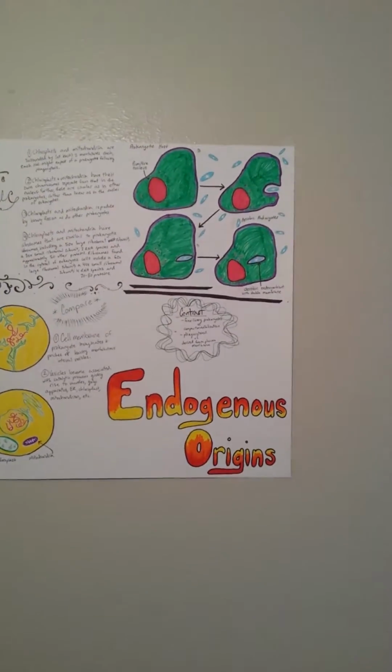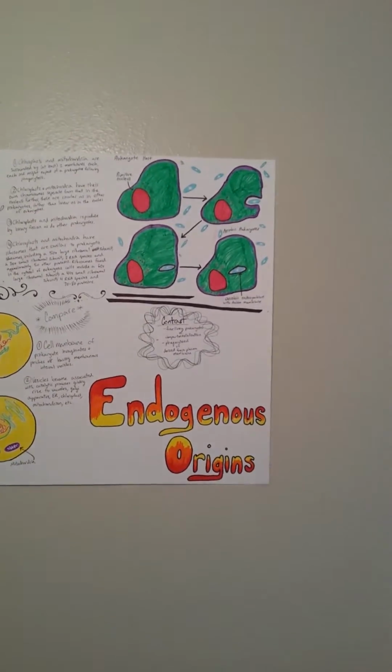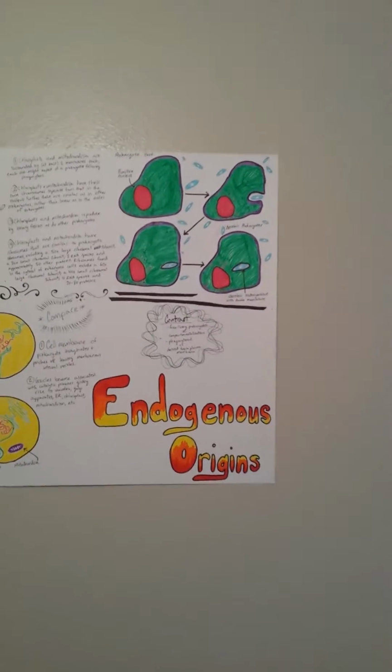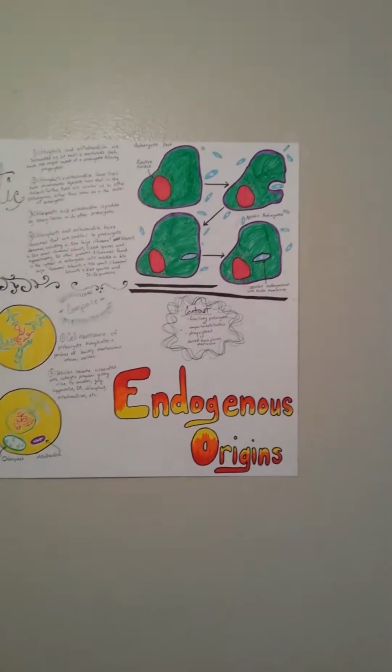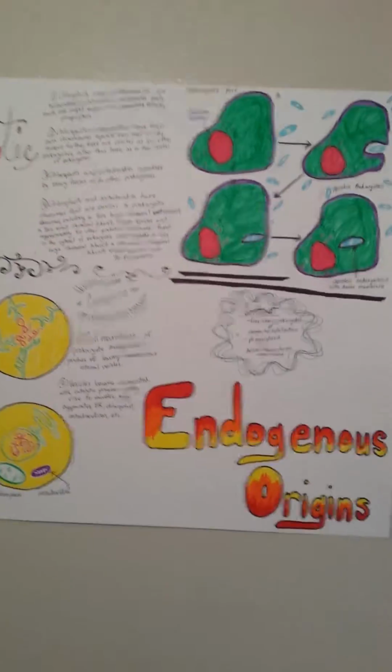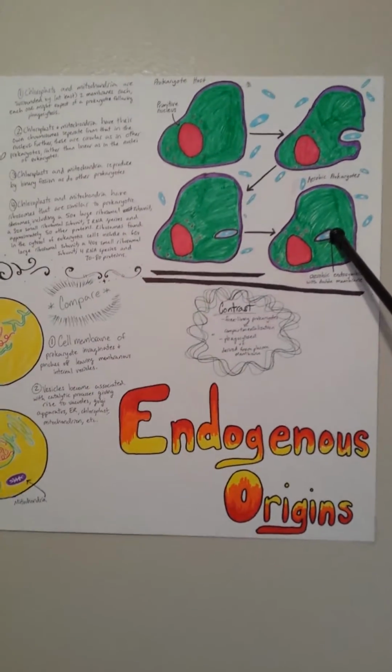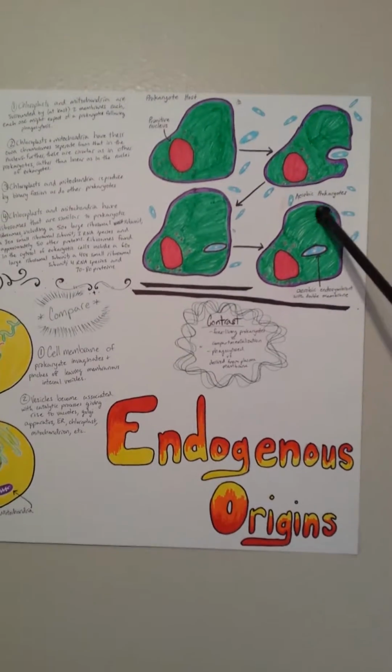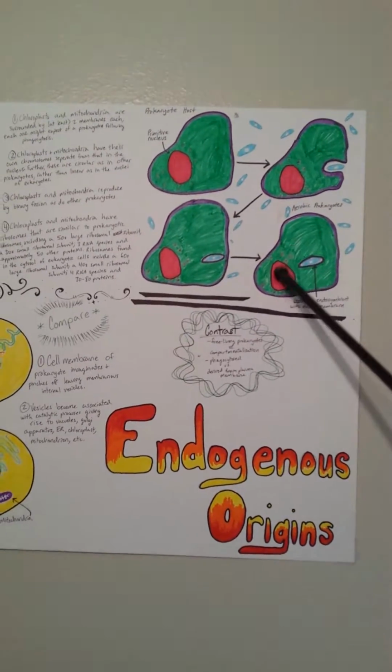Chloroplasts and mitochondria have their own chromosomes separate from that in the nucleus, which is also a similar characteristic of other prokaryotes. Chloroplasts and mitochondria also reproduce by binary fission, as do other prokaryotes. So they are pretty similar to other ones, so that's where they may have gotten the idea that the mitochondria and chloroplasts were at one time free-living prokaryotes, but they became ingested and started living in a host prokaryote.